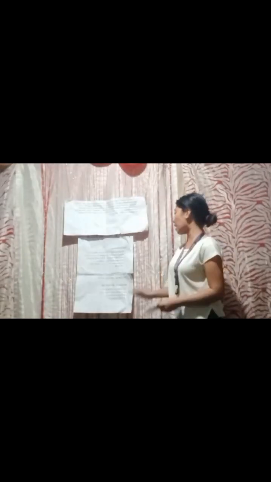So now let's proceed to the types of special journal. There are four types of special journal: the cash receipt journal, cash payment journal, purchase journal, and sales journal. So let's tackle first the cash receipt journal. When we say cash receipt journal, it is used to record all receipts of cash from any sources.